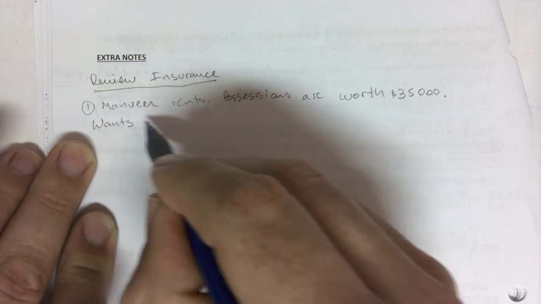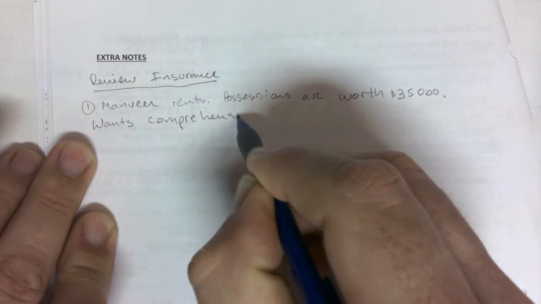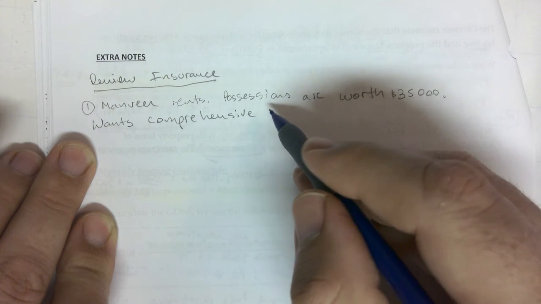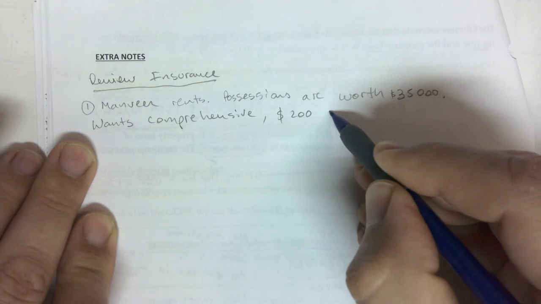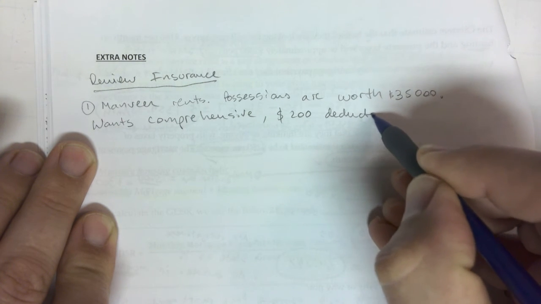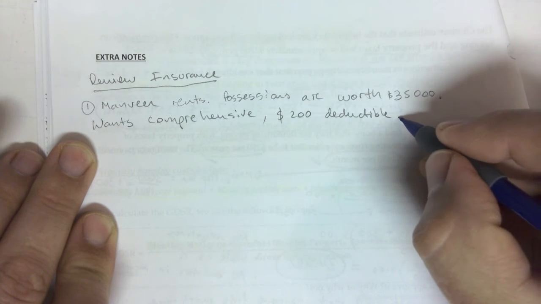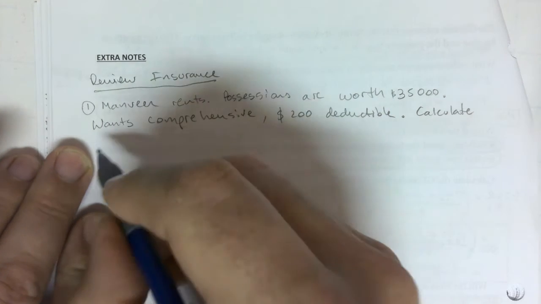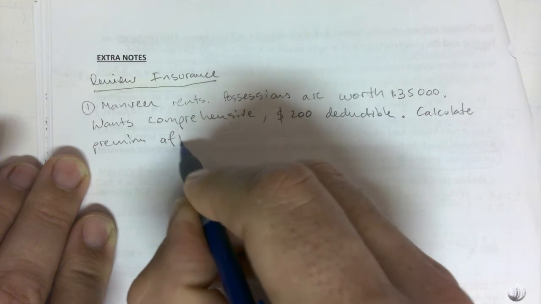Wants comprehensive. Comprehensive insurance, $200 deductible. Calculate premium after tax.